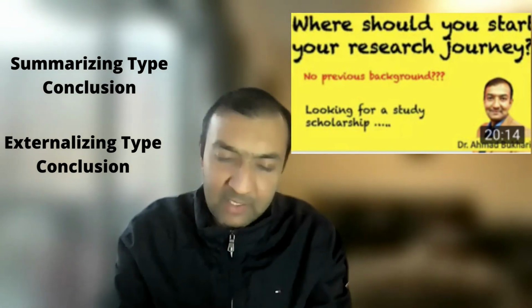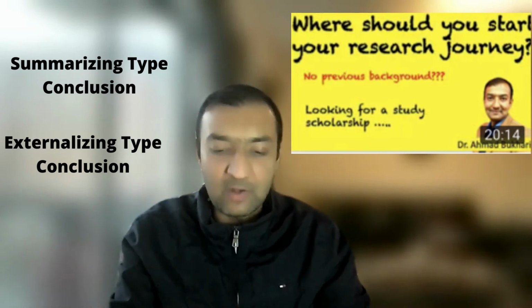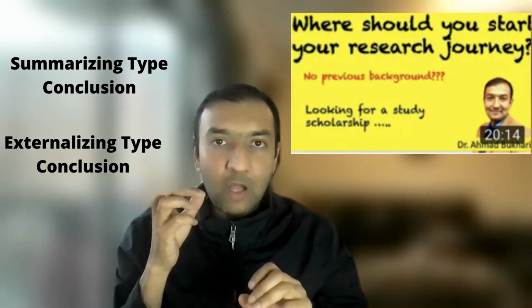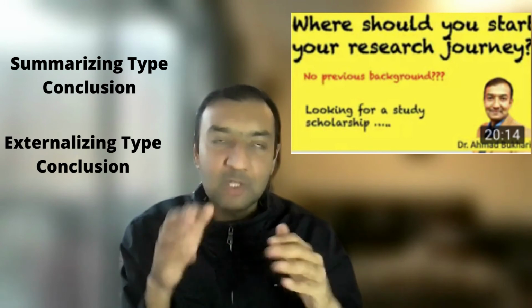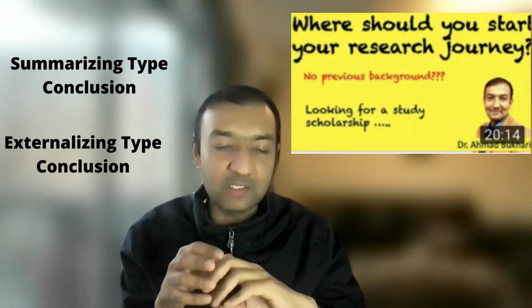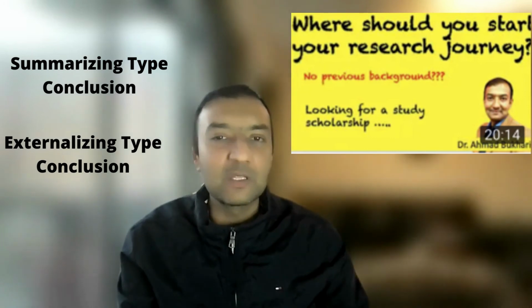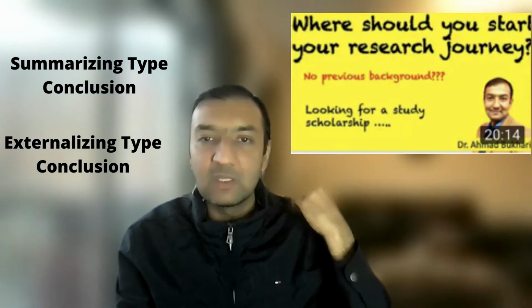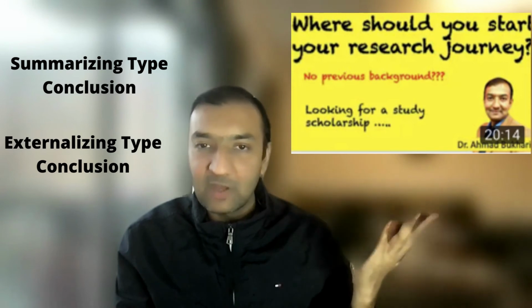So you worked on an mRNA vaccine that would work for COVID. Now, if you tell in your conclusion how people can use these techniques to produce a vaccine for, say, cancers, HIV, and others, that would be a kind of externalizing.